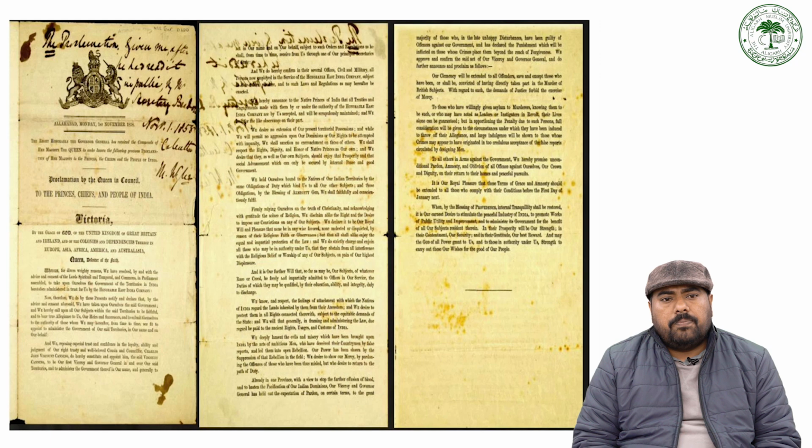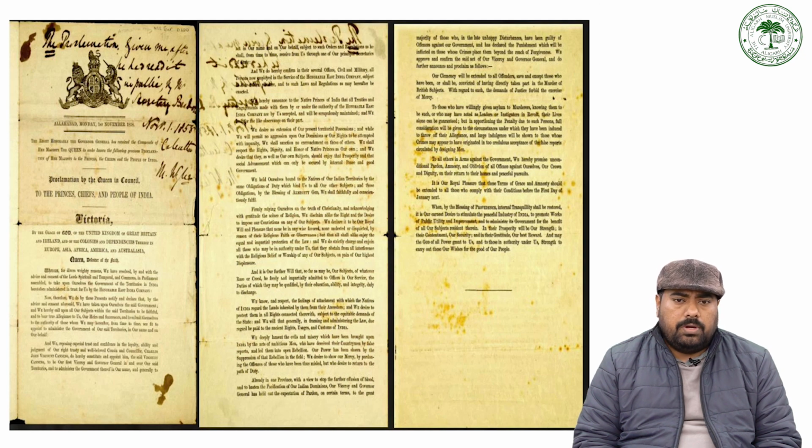Moving ahead, the picture on the screen is the proclamation of Queen Victoria about the Government of India Act. In this proclamation, the Queen is giving direct control of India into the hands of the Parliament of England, and the Parliament of England will now be appointing the direct administrators, and there will be no intermediaries like the East India Company or any other company.